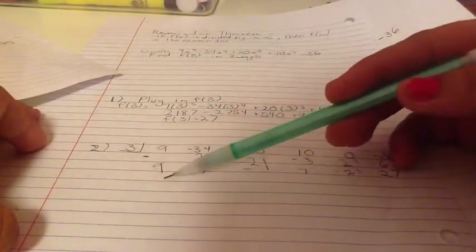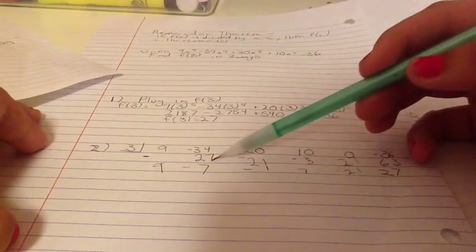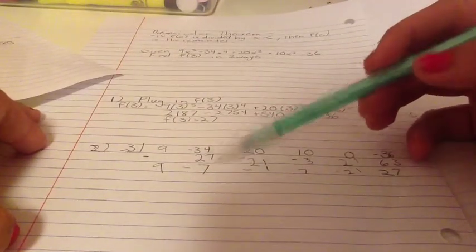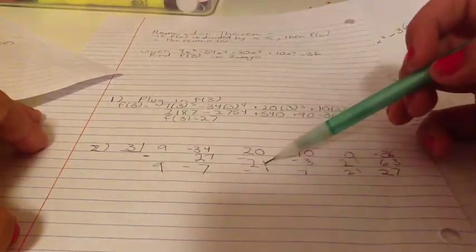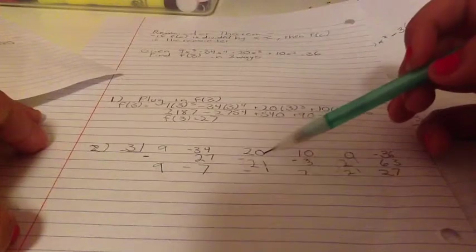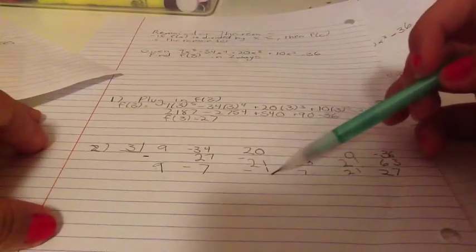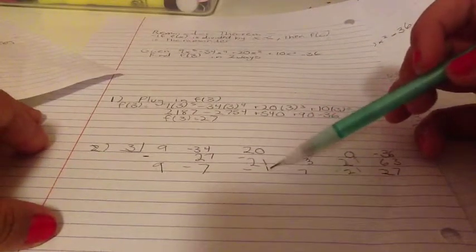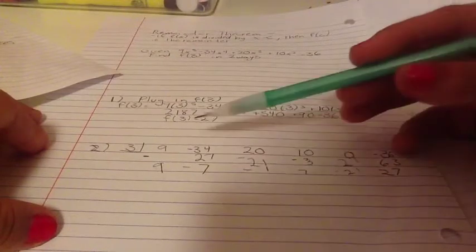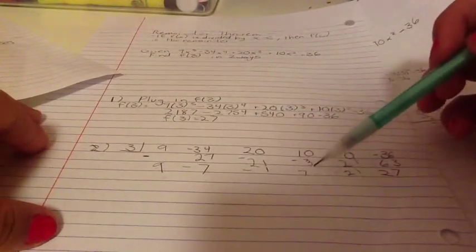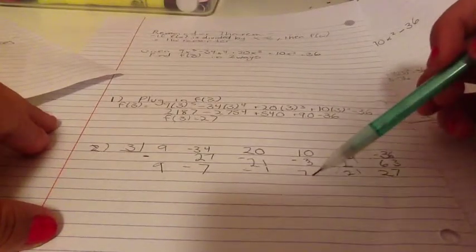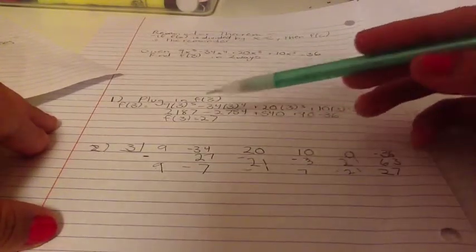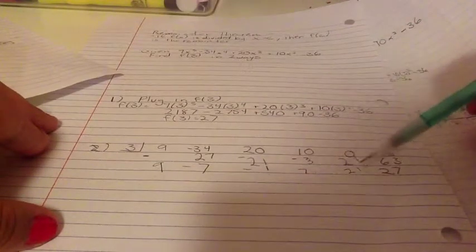Let's break this down. Multiply 9 by 3 and you get 27. Add this to negative 34 and you get negative 7. Then multiply negative 7 by 3 to get negative 21. Add that to positive 20 and you get negative 1. Multiply that by 3 and you get negative 3. Add that to positive 10 and you get positive 7. Multiply positive 7 by 3 and you get 21.